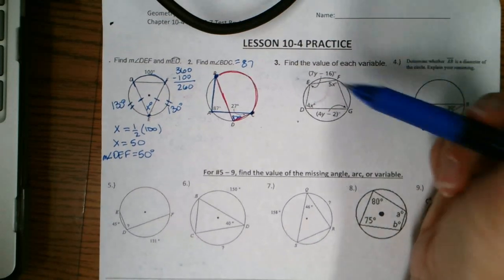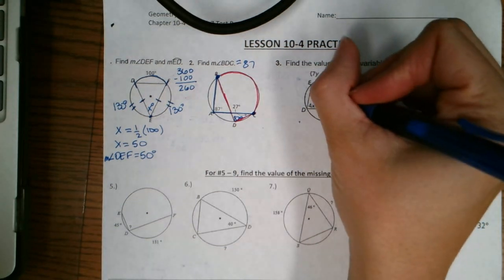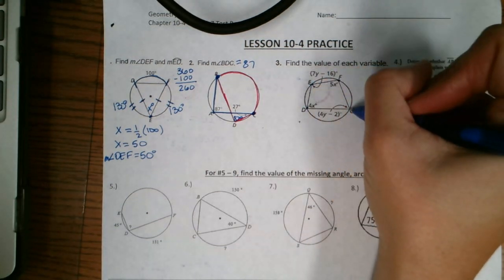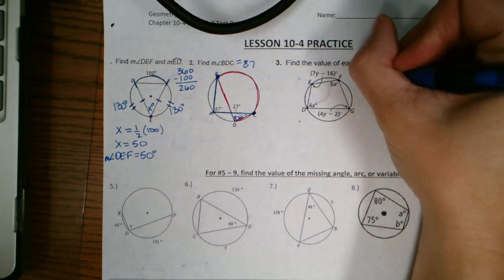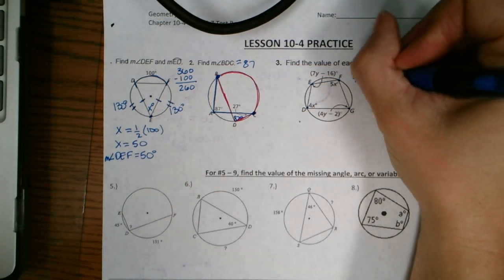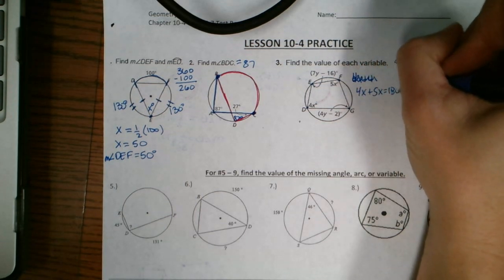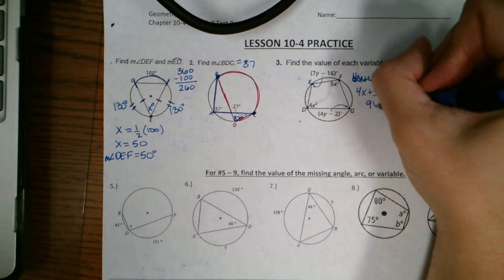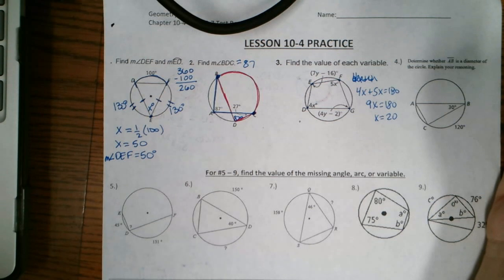Okay. Number 3 is an inscribed quadrilateral because all of these vertices are on the circle. We're going to say that the opposite angles are supplementary. 4x plus 5x equals 180. Put our like terms together and then divide by 9.